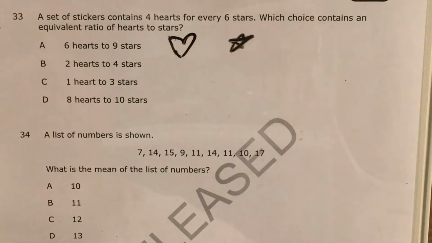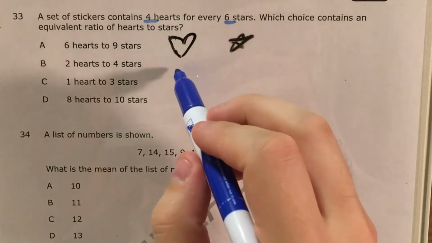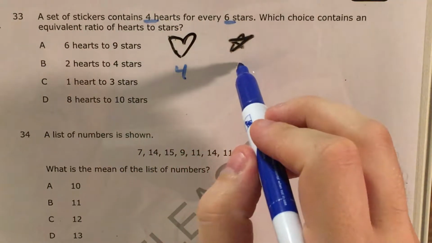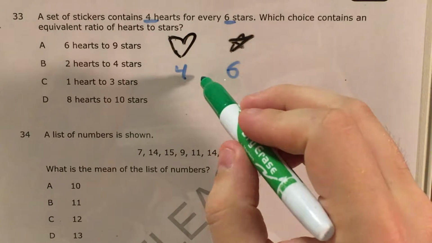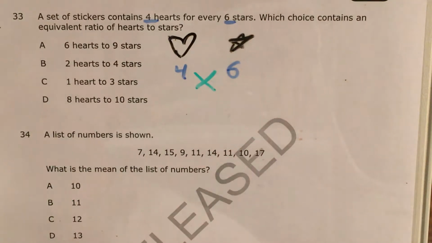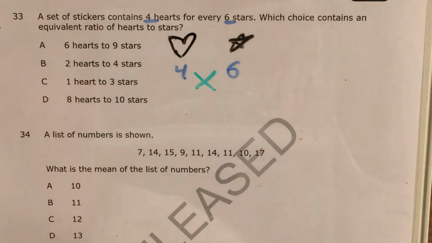And to start with, I'm going to look at the question, and it tells me that for every 4 hearts, I'm going to have 6 stars. 4 hearts, 6 stars. And now I'm going to prepare myself to cross-multiply as a way of testing each of my answer choices to see if this pattern of 4 hearts to 6 stars is going to hold true, to see which answer choice it will hold true for.